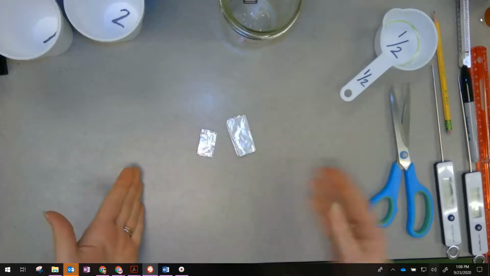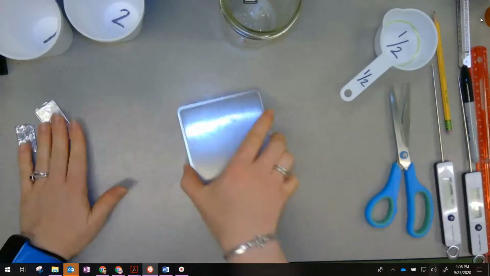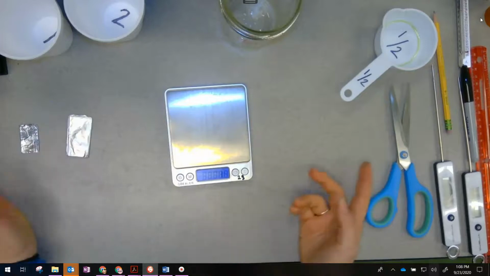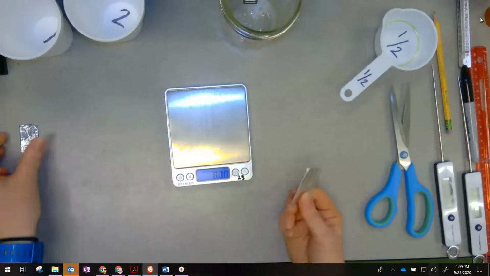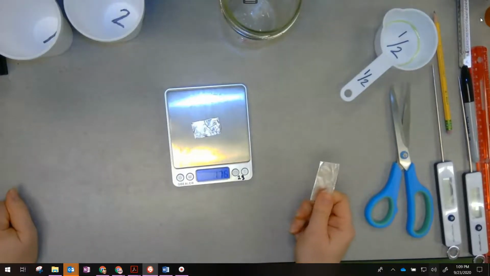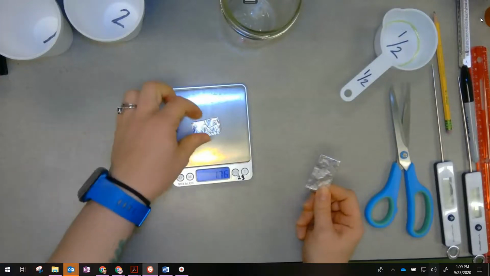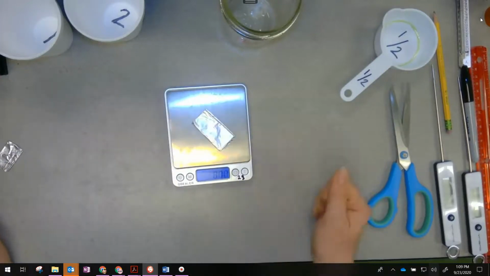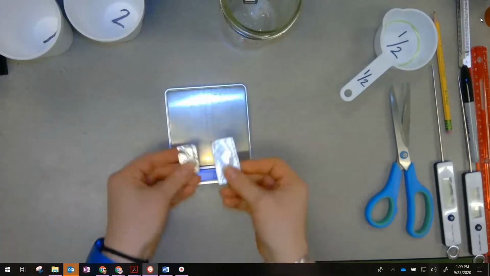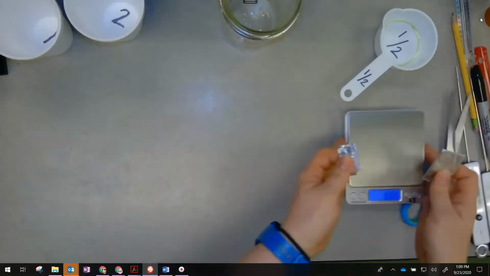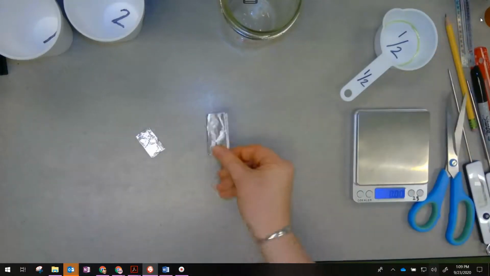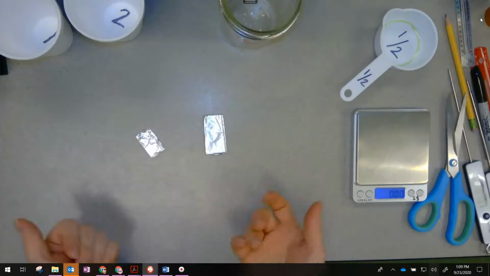If you have the ability to measure the mass, you can do that. So if you've got a kitchen scale at home, you could use that, and we can see that the mass of this one is 1.6 grams or 1.76, and this one is 5.4 grams, okay? But if you don't have a balance or a way to measure the mass, you can just say small and big or small and large, okay?